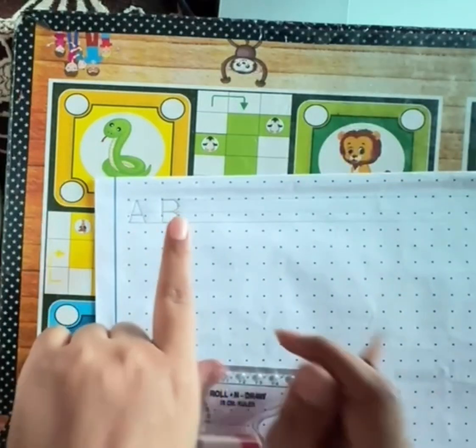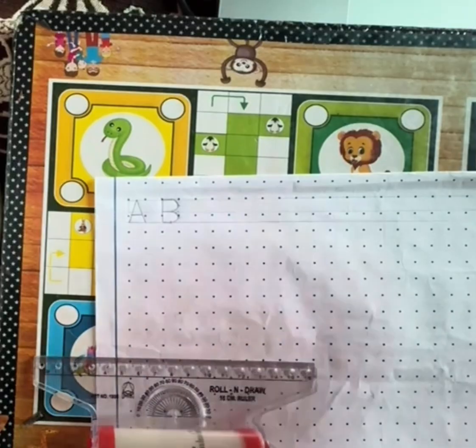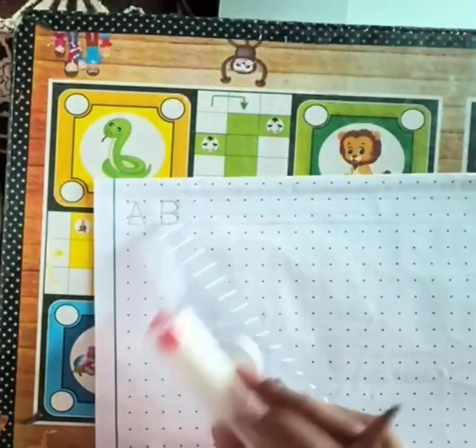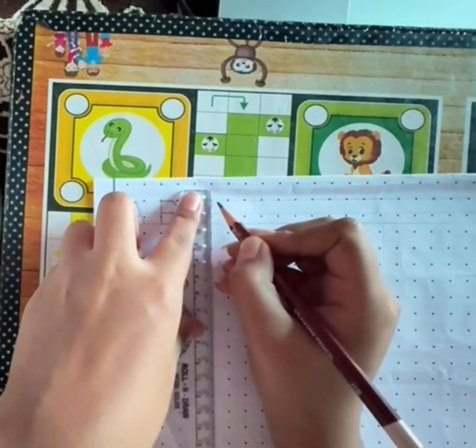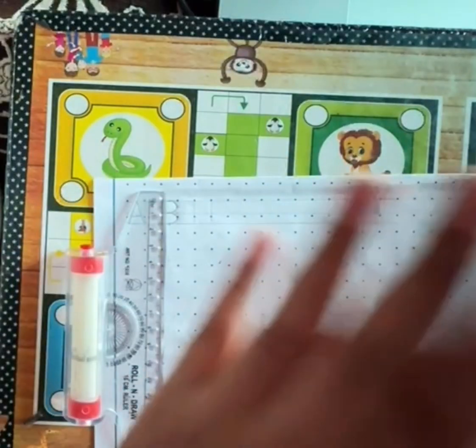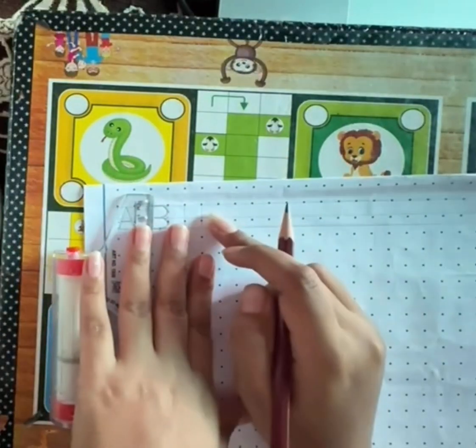So this is our B. Now moving towards C. How to draw C? So we will take a point from this to this, the 14 and ratio 10 box we have taken here.